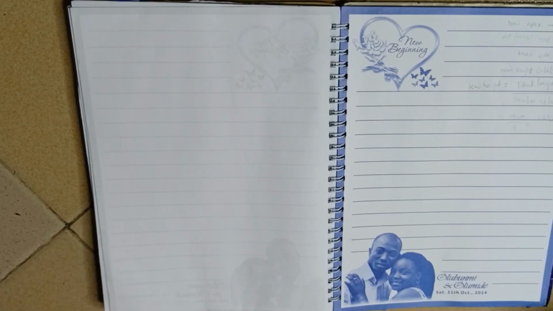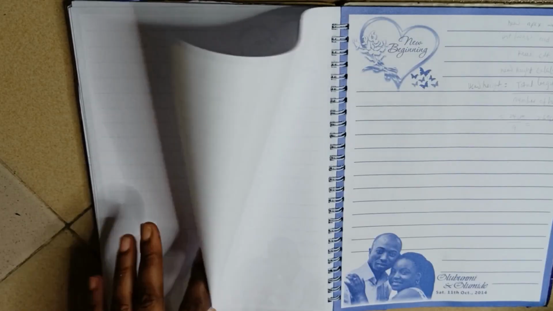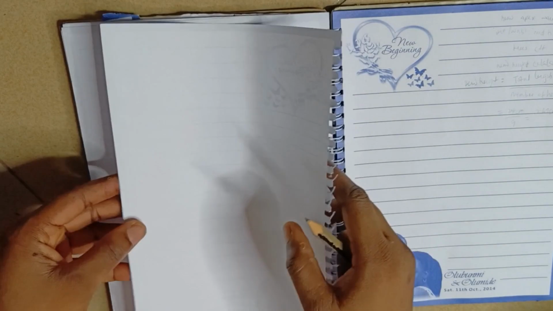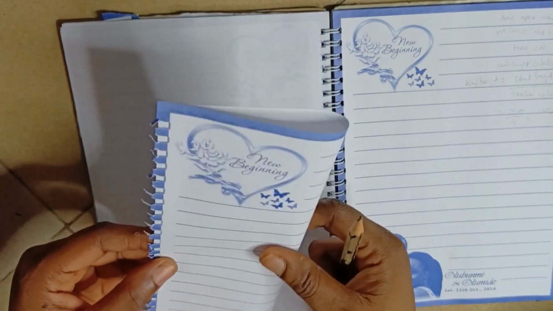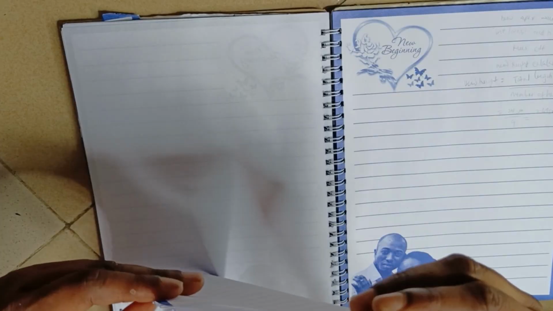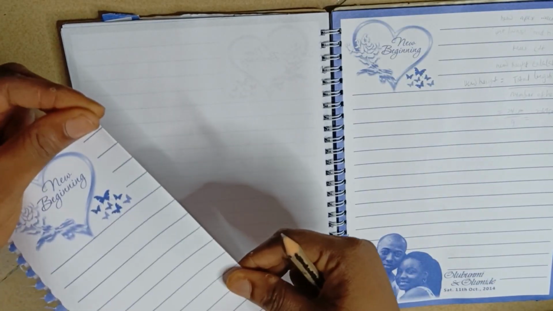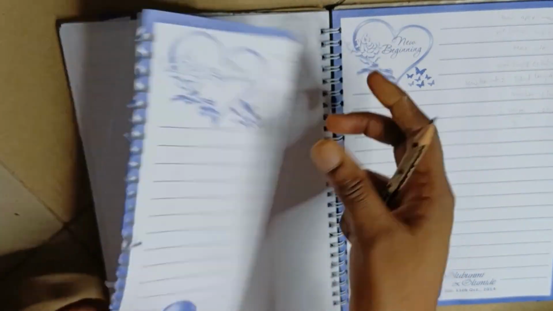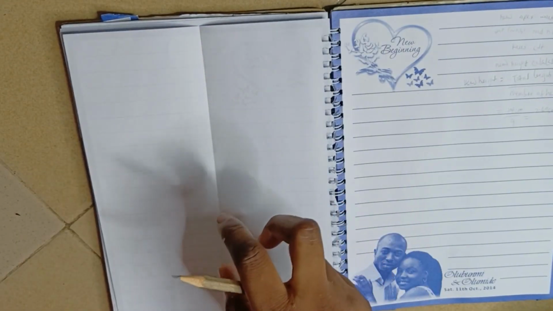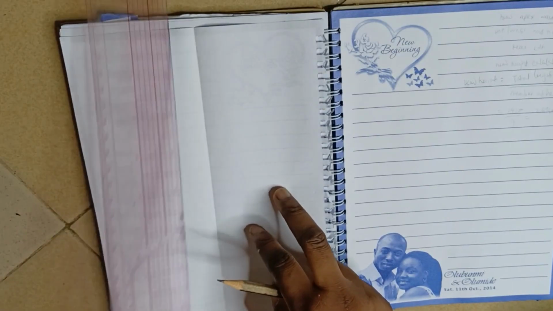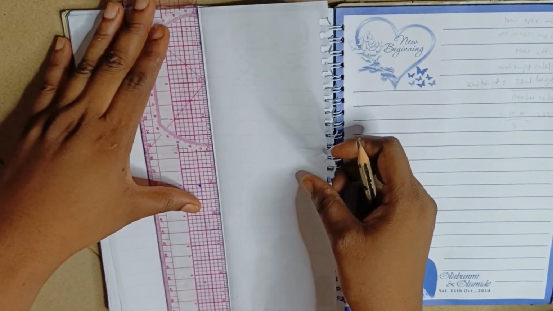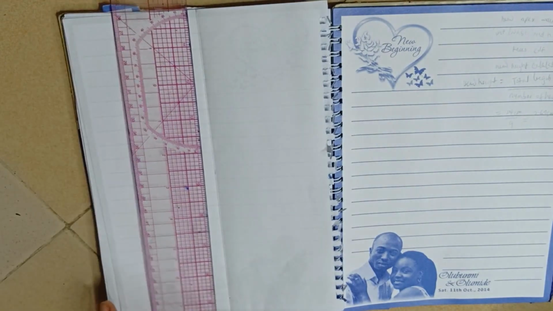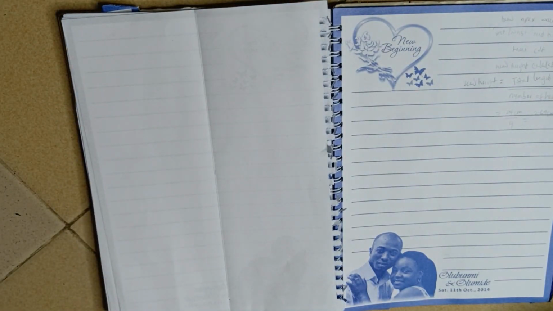So the first thing you'll be doing once you get your paper, let me remove it from here so that you'll be able to understand better. You fold your paper into 2. What I'm trying to achieve is the center front of my cookie. You fold your paper into 2, then you use a ruler to trace out the lines that you get. Please make sure your lines are faint and not thick.